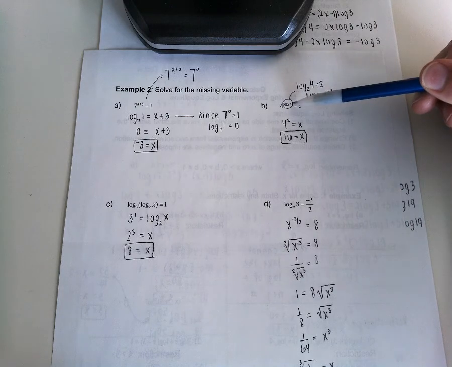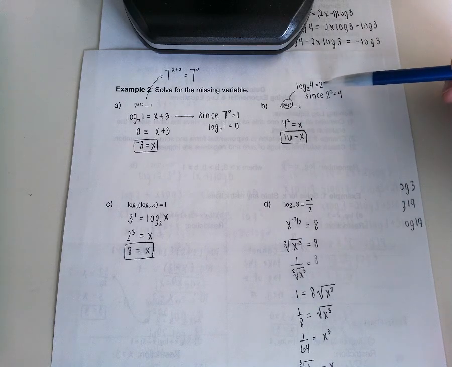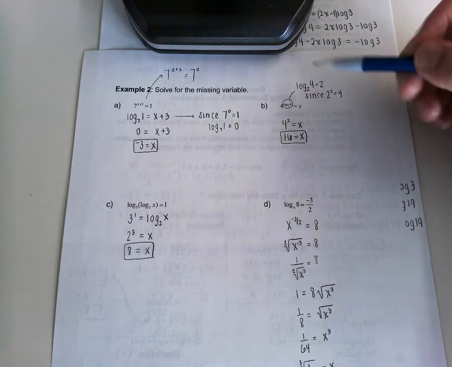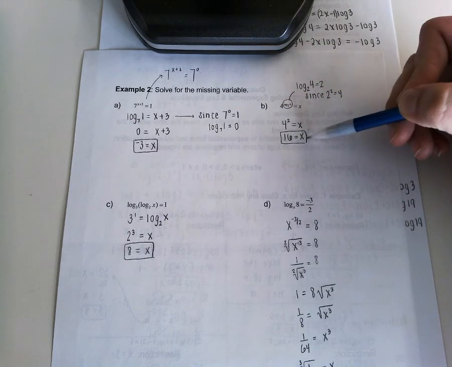If we look over at question B, you've got a log now in the power. The key here is that you need to first evaluate this logarithm. So the power is log base 2 of 4, which is equal to 2, since 2 to the power 2 equals 4. Then you can just replace this logarithm with 2. 4 to the power 2 is 16.